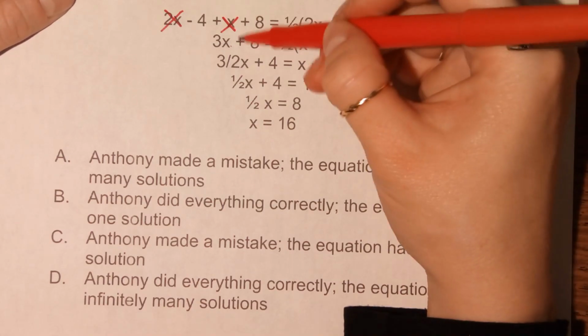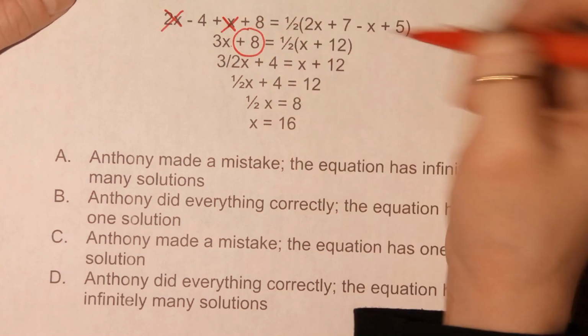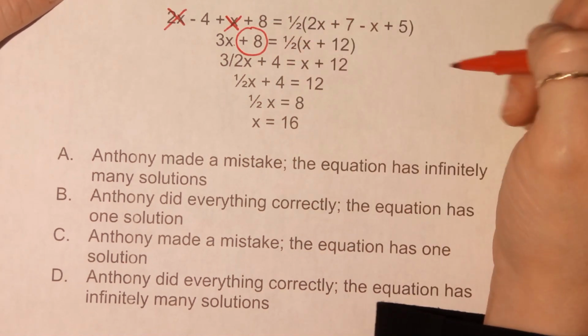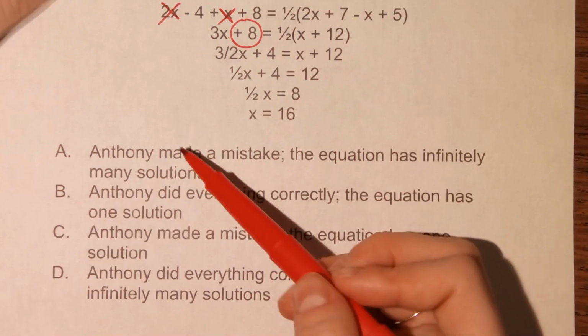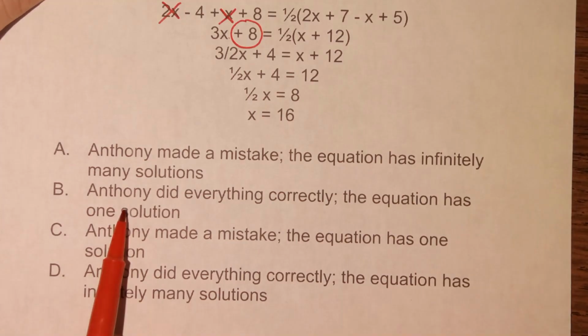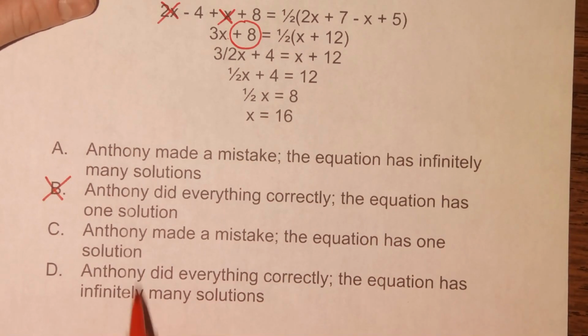So once we find a mistake, if there is one, we can go down into our multiple choice and get rid of the ones that don't work. So Anthony did everything correct? No, we found a mistake. So we can cross B out. And Anthony did everything correctly? Nope, we found a mistake. So we can also cross D out. All right, so let's keep going.